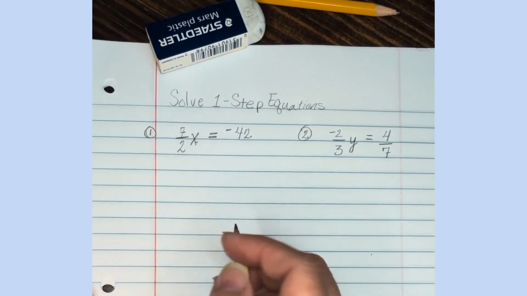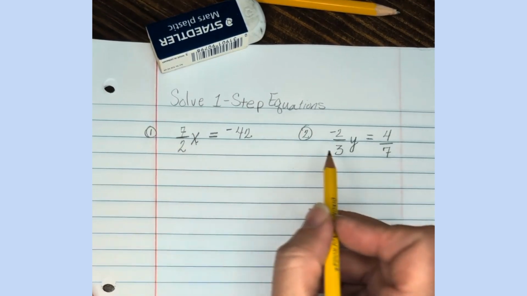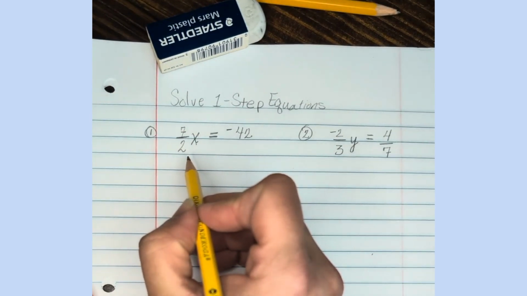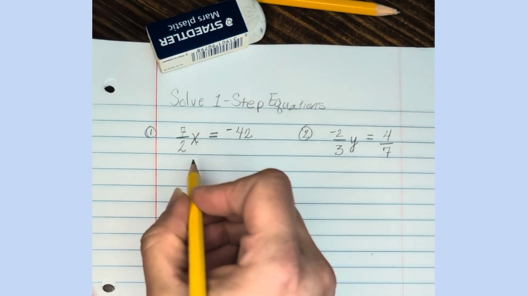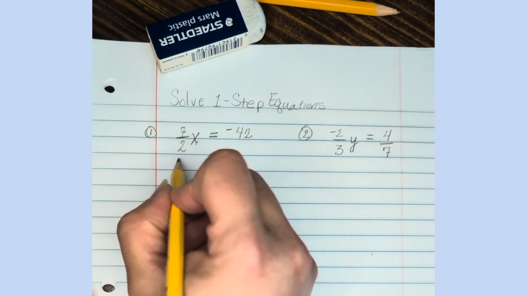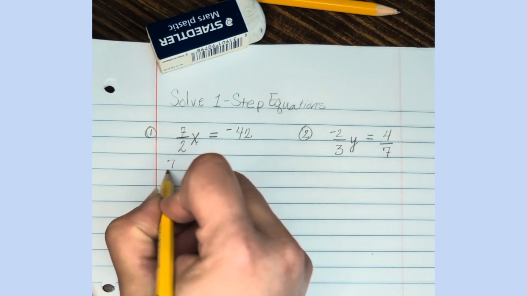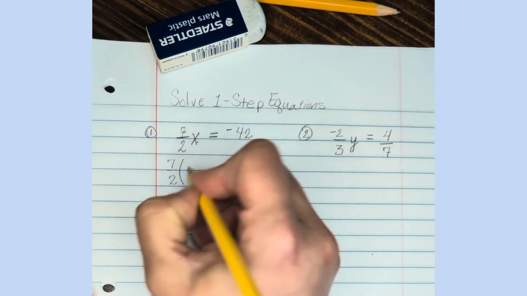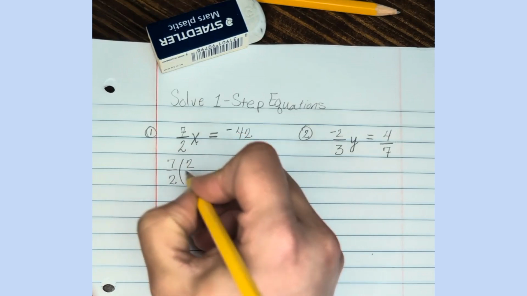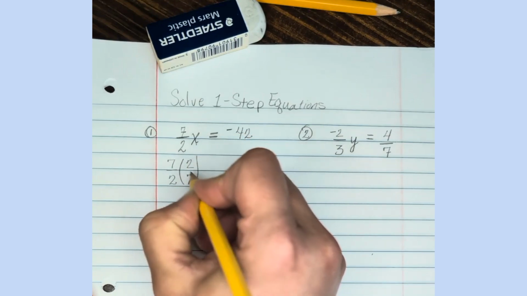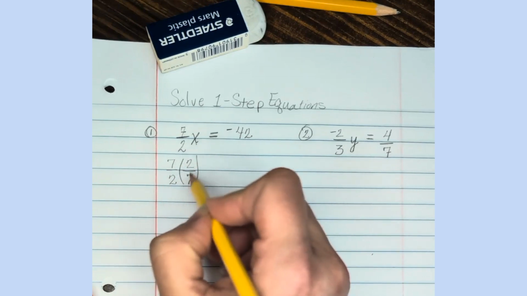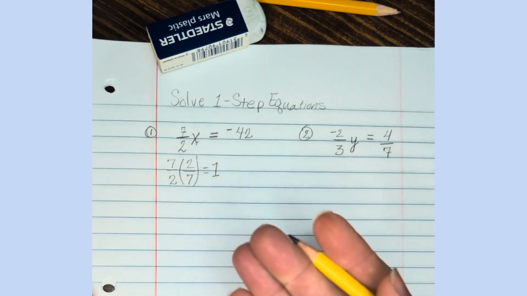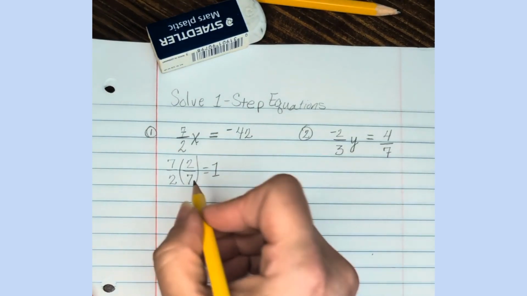Let's solve one-step equations involving fractions and multiplication. The opposite of multiplication is division. We know that when we divide by a fraction, we flip that fraction and multiply. So if we look here at 7/2 times 2/7, we know that this will equal 1, which is why we flip and multiply that fraction.